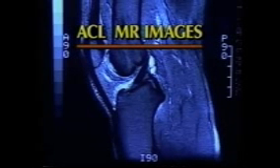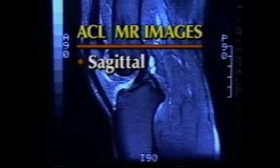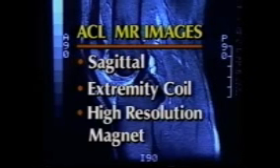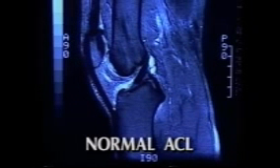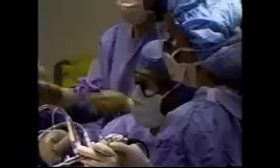When determining the degree of injury sustained to the anterior cruciate ligament, a radiologist can usually obtain optimal visualization with sagittal images taken with an extremity coil and a high-resolution magnet. A normal ACL will appear as a well-defined structure of low intensity through the intercondylar notch. Having evaluated the patient with a combination of palpation, radiographs, arthrograms, and MRIs, final diagnostic confirmation can be made by arthroscopy. But by the time the patient undergoes surgery, the practitioner, using these methods, will know with some degree of certainty what the arthroscope will show.